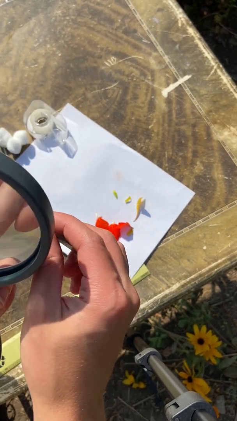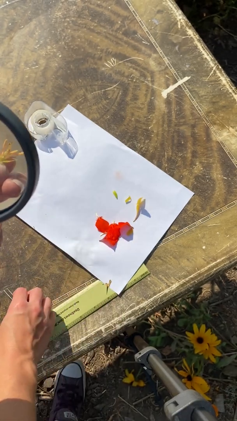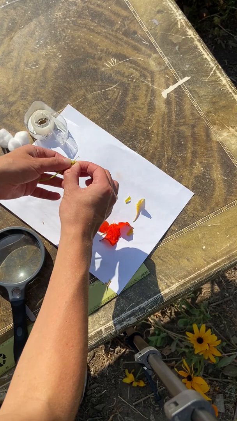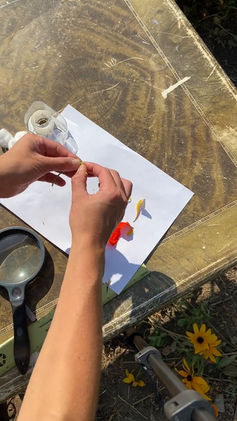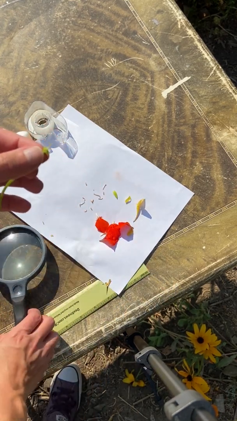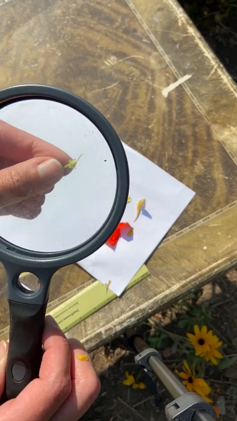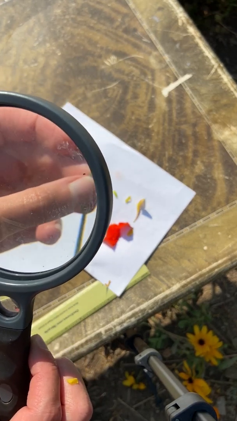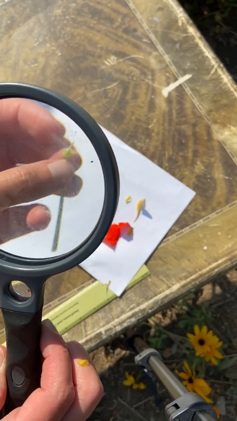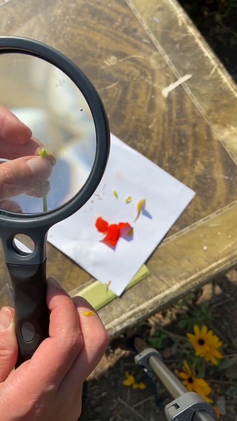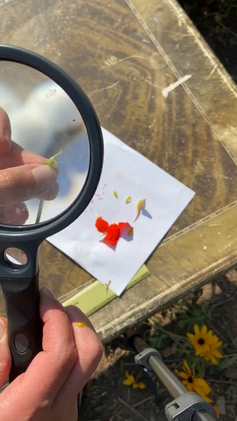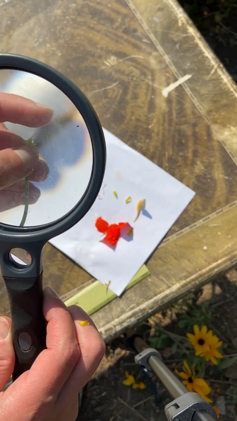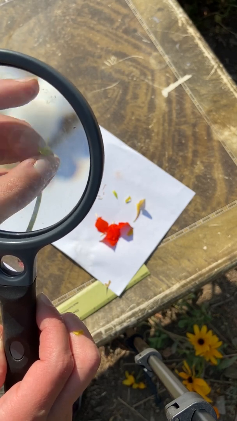Now let's take the stamens off first so we can see a little bit better. Okay, so now we're looking at the pistil, which is the female part of the flower. Now when an insect or a bird comes by and pollinates, they will bring pollen from other flowers, and that pollen will go right into the pistil, or the stigma is the top of the pistil.